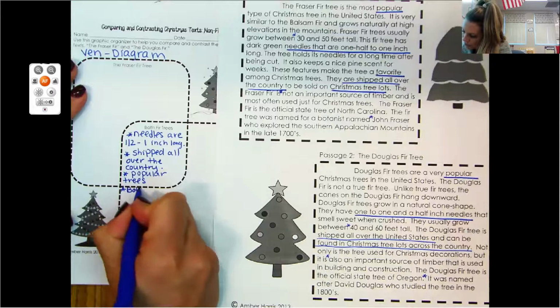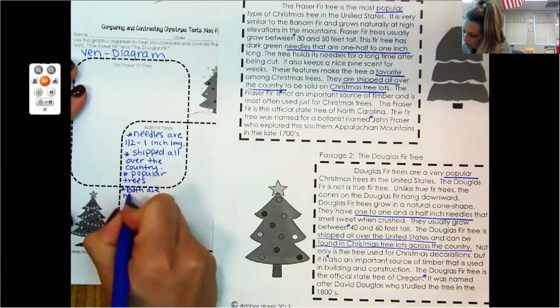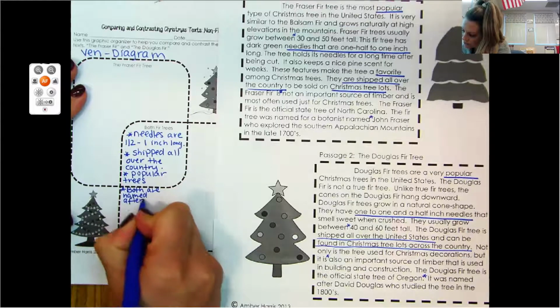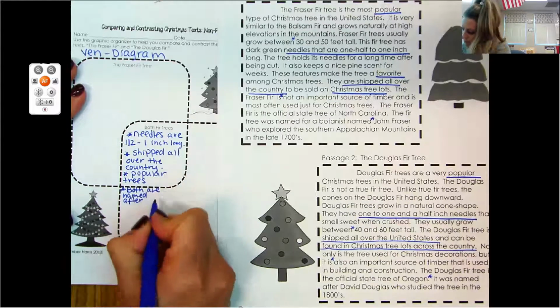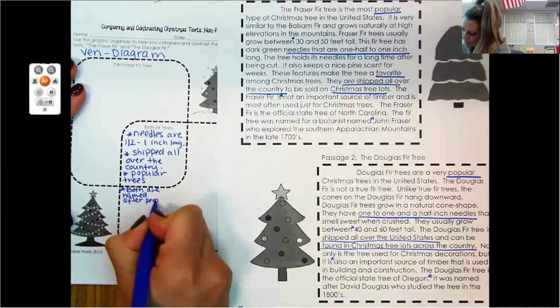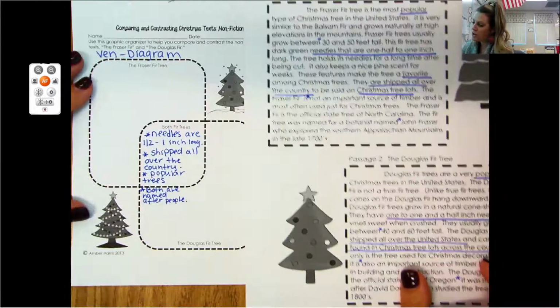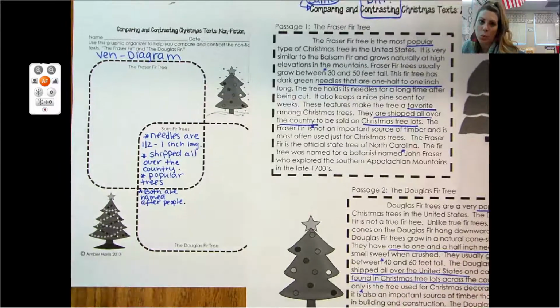Both are named after, we could even just say people. Okay? All right, so now this is another thing that's so important.